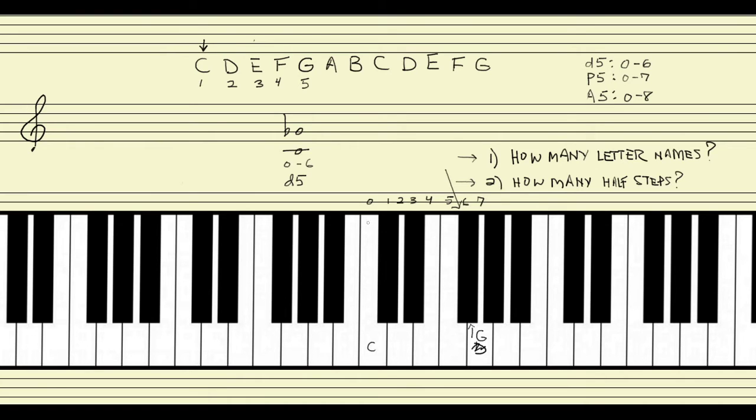So let's just count this up to double check our work here. C0, C sharp 1, D2, D sharp 3, E4, F5, F sharp 6. Wait, so should the answer be F sharp maybe? Maybe a diminished fifth is C to F sharp. Well, what's wrong with that?